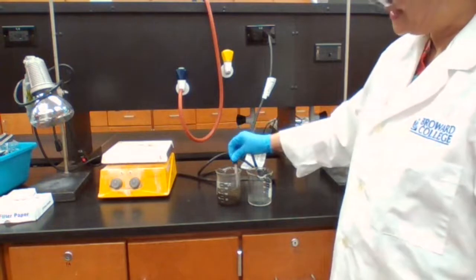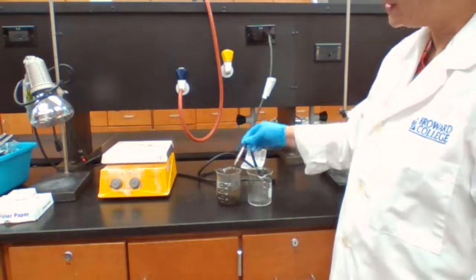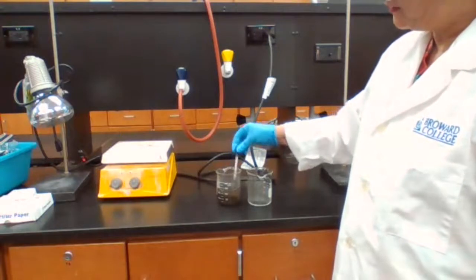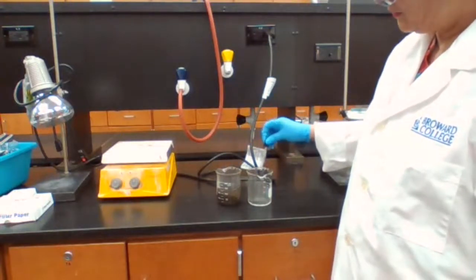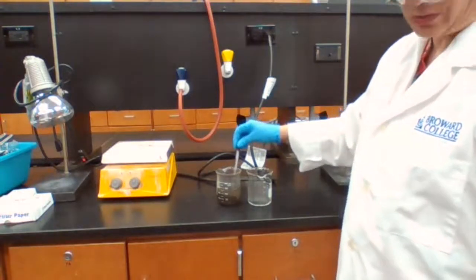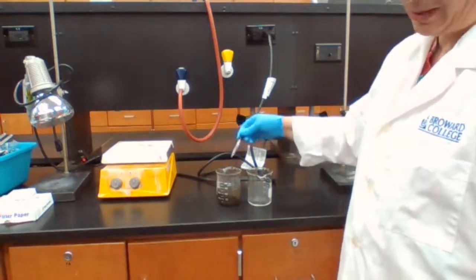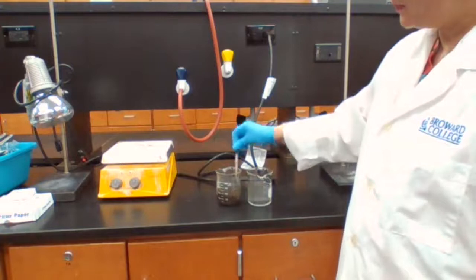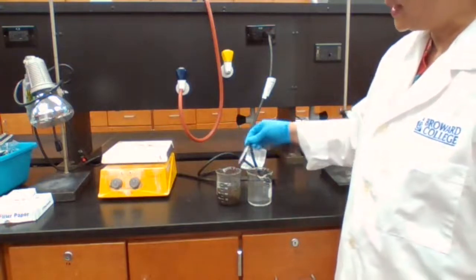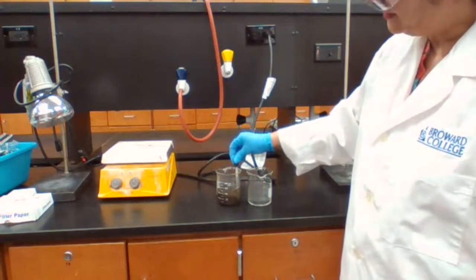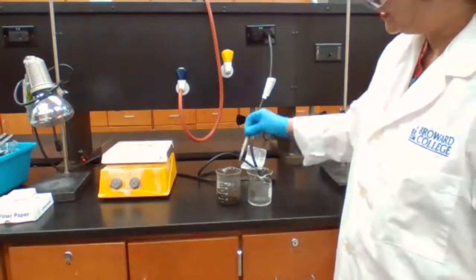But the technique that is used in this experiment is actually decanting. Taking off the solution with the dropper is not wrong. It's okay. It just takes longer. You're not using the technique per se, decanting, based on the procedure for decanting.